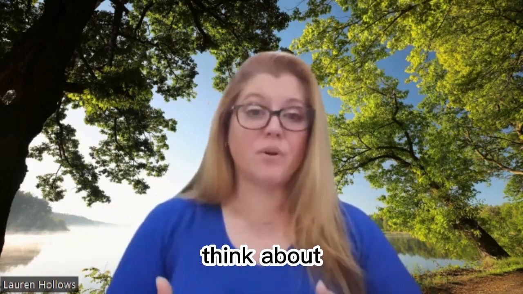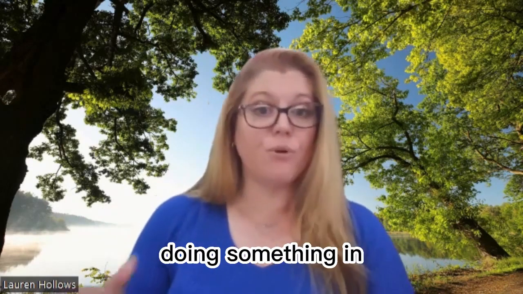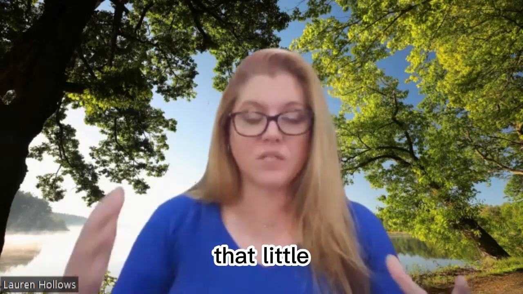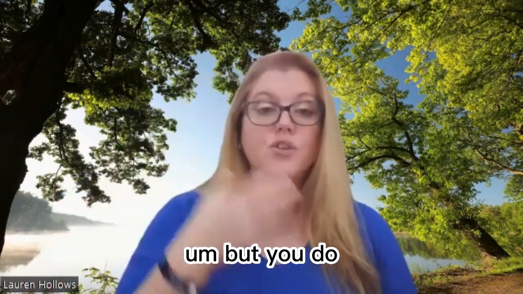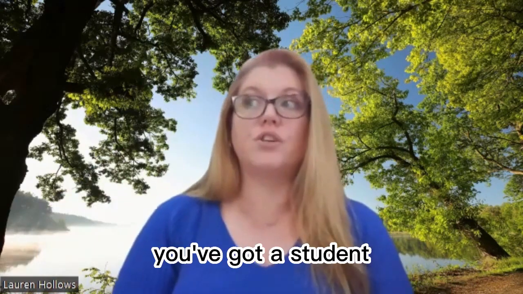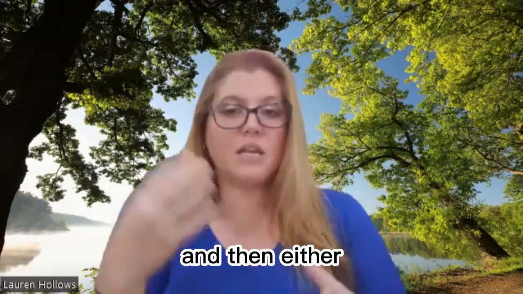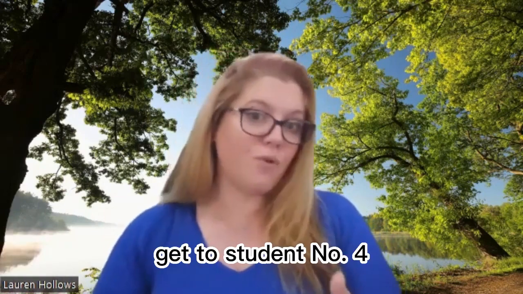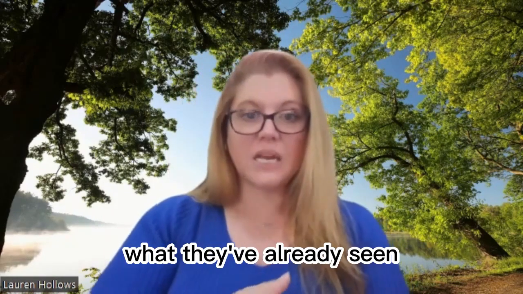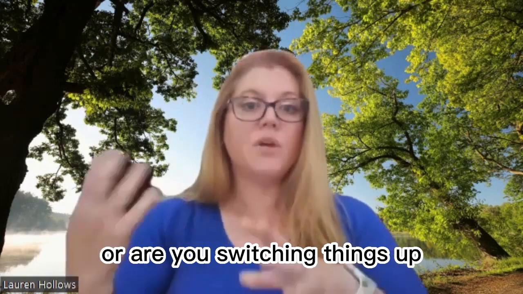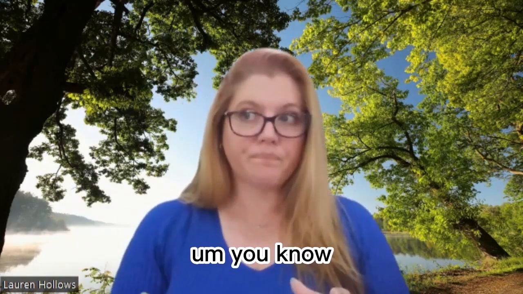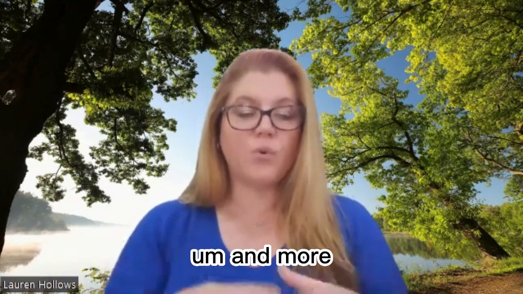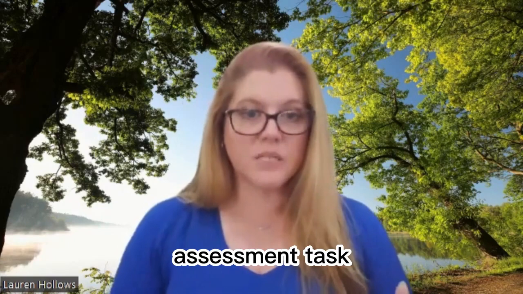So you need to think about that process, as opposed to when you're doing something in the workplace and it's going to be smaller groups. You don't need to worry about that sort of scenario as much. But you do need to worry about it if, for example, you've got a student running a group session, and then each of the 4 students runs through that same group session. By the time we get to student number 4, are they just duplicating what they've already seen, or are you switching things up so that there's more validity and more authenticity that you're building into the assessment task?